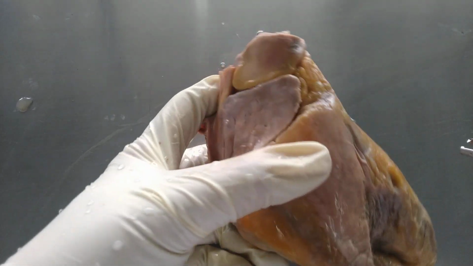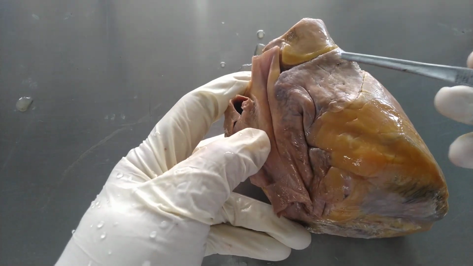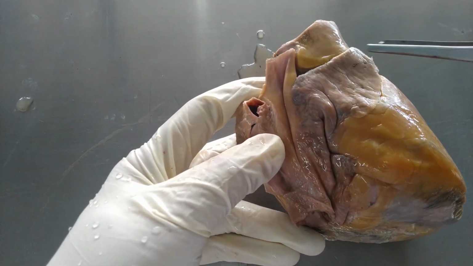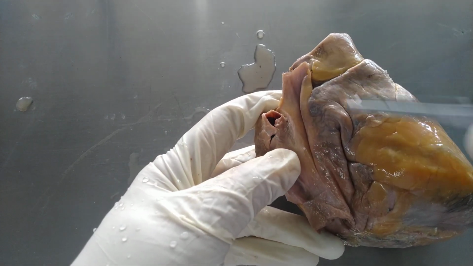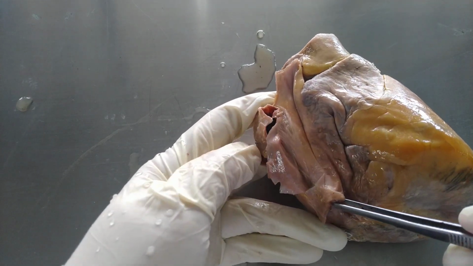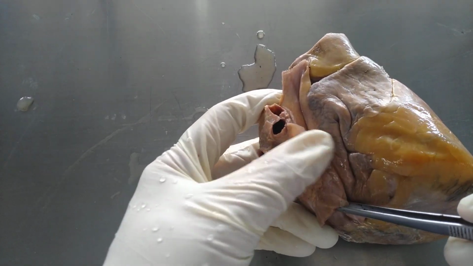So let me turn over the heart to its right side here. So right auricle once again. Now the superior vena cava is visible together with the inferior vena cava.